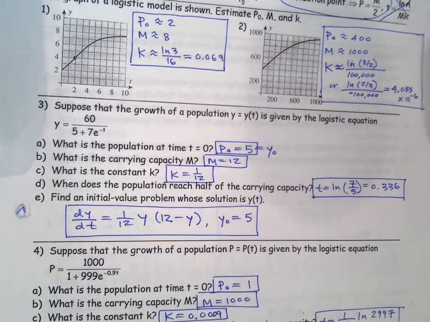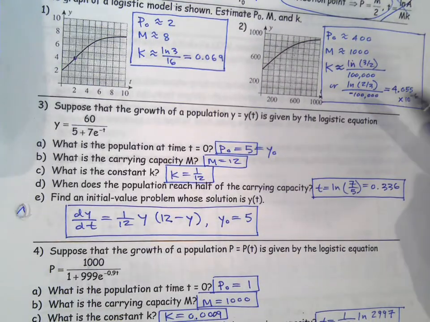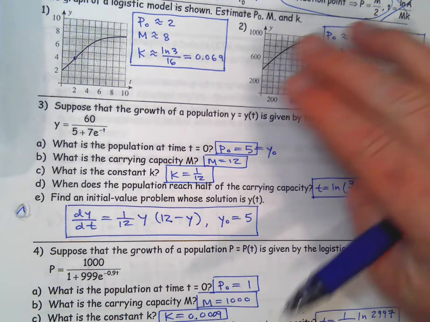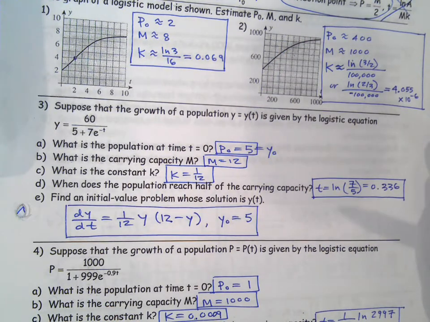But these answers on 1 and 2 could have been a little different because you're estimating values from these graphs, but maybe ballpark close, especially the k values.